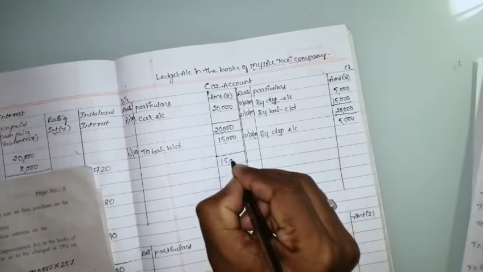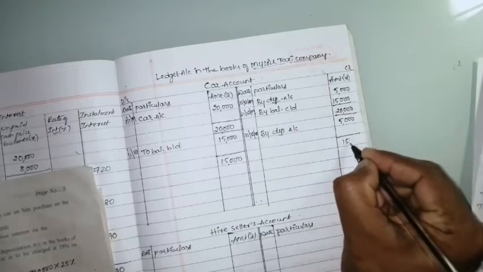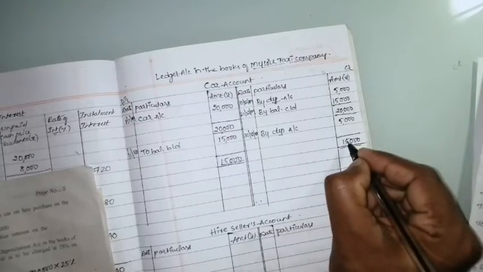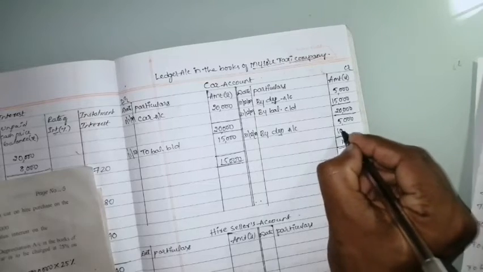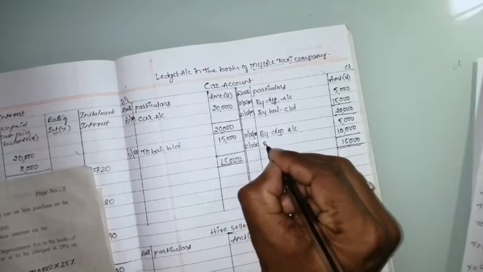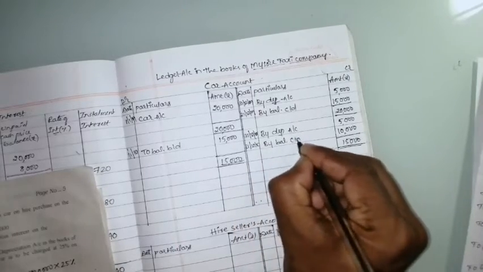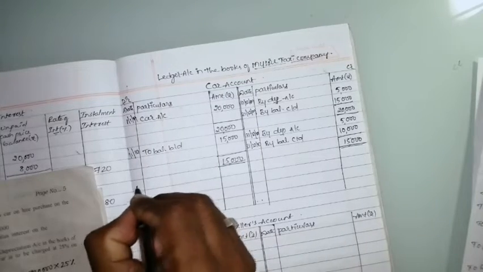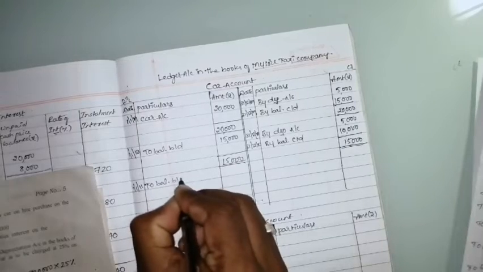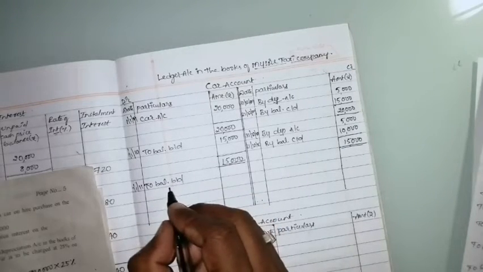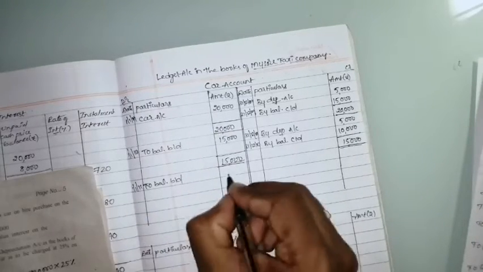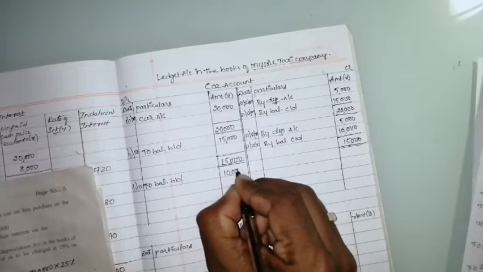So 15,000 total 15,000. After deducting 5,000 from 15,000, we got rupees 10,000. On 31st December 2010, by balance carried down. Again on 1/1/2011, to balance brought down. Why do we take this here? The data is given for 3 years. We make it for 3 years, right? So to balance brought down, 10,000.